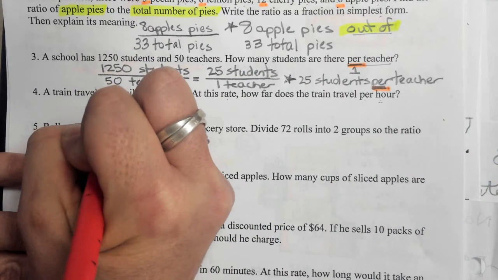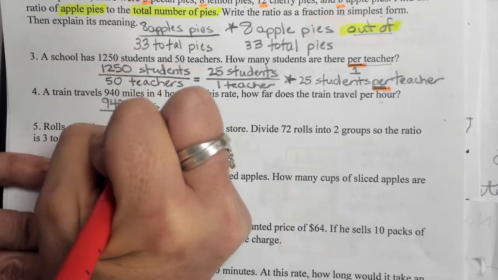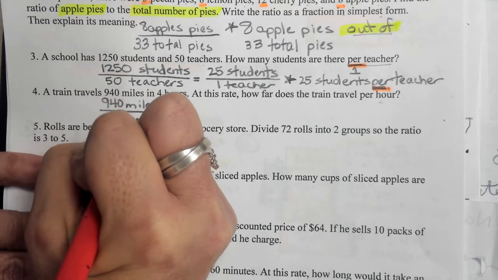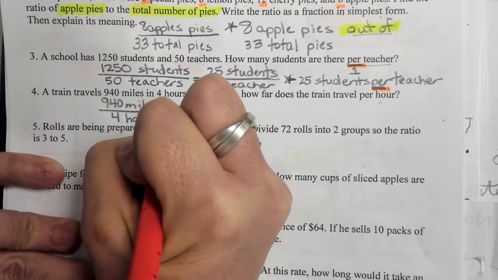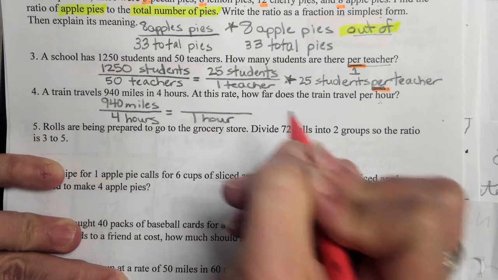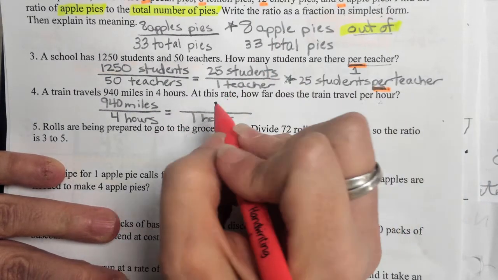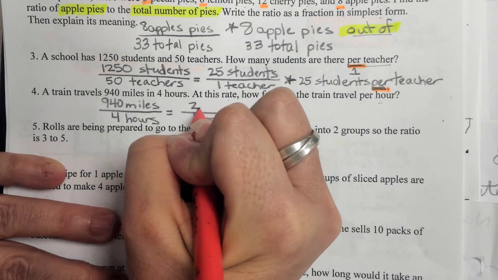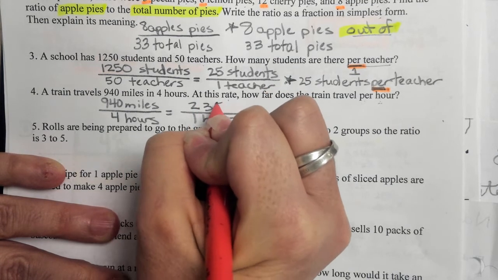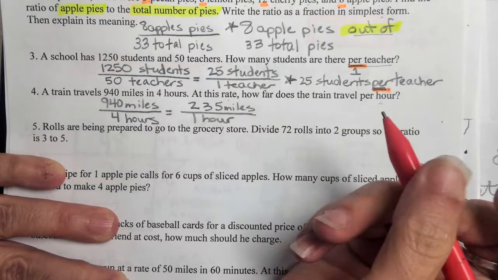Okay, so I'm going to put 940 miles on top in 4 hours. I believe you, I just haven't made it that far yet. So how much in 1 hour? So you're dividing by 4. Yes, 235 miles an hour.